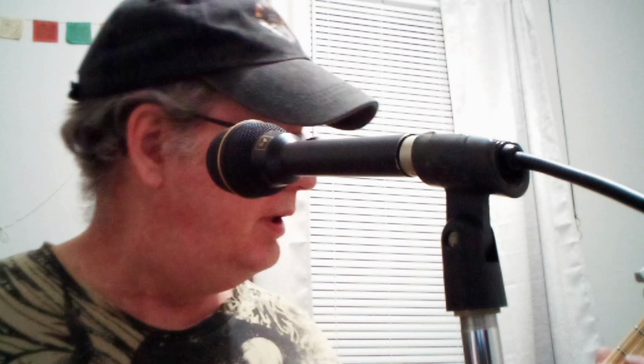G, A, B, C, D, E, F sharp. Those are the notes in a G major scale. On your guitar, you play the G major scale starting on the low E string. You have 3, 5, then on the A string, 2, 3, 5, then on the D string, 2, 4, 5, on the G string, 2, 4, 5 again, on the B string, 3, 5, and on the E string, 2, 3.